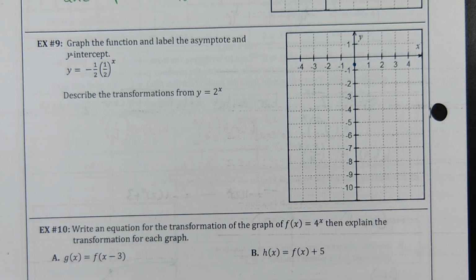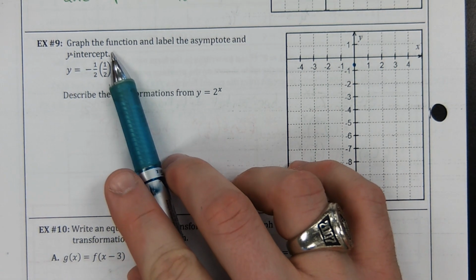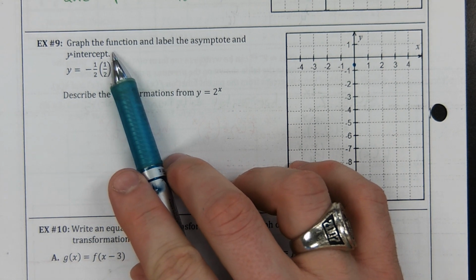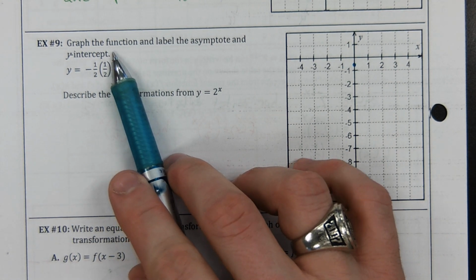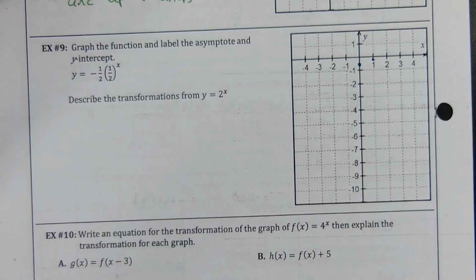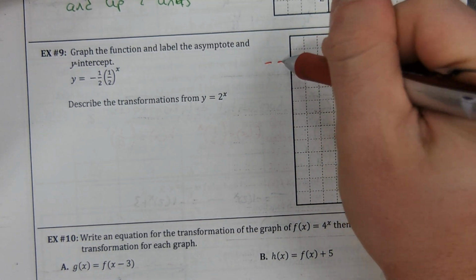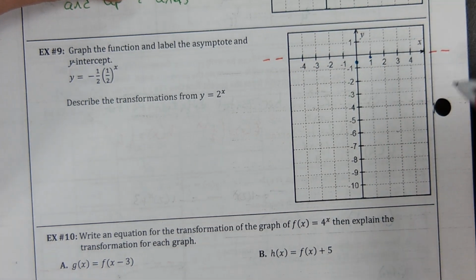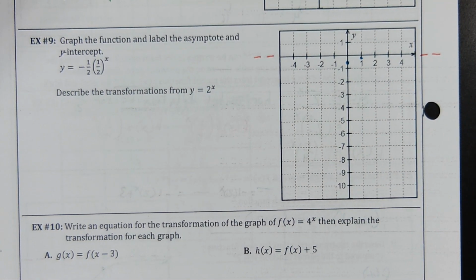How about x equals 1? Well, if you say x equals 1, you just can ignore the exponent. Negative 1/2 times 1/2 is negative 1/4. Oh, it got really small. Since there's no vertical shifting, I know that the x-axis, y equals 0, is still the horizontal asymptote. It's negative 1/4, yes.